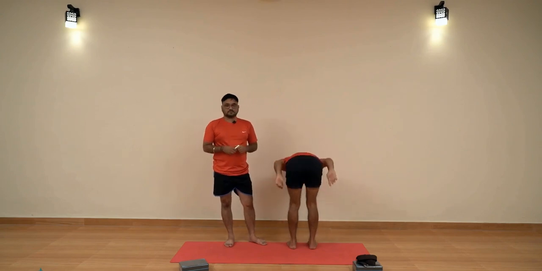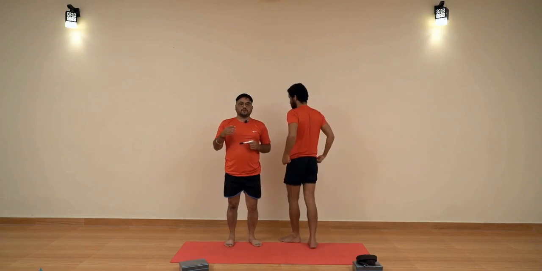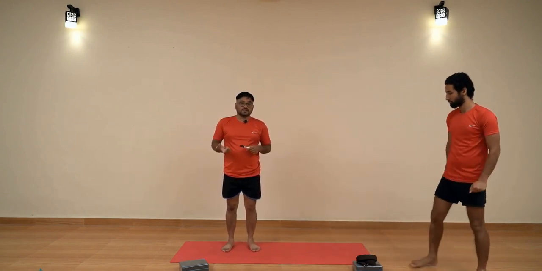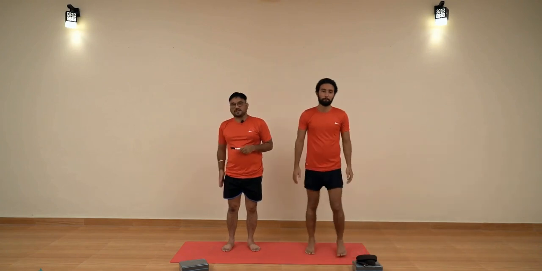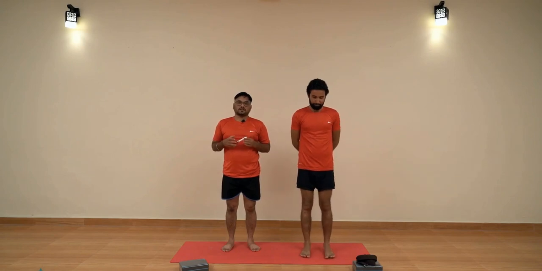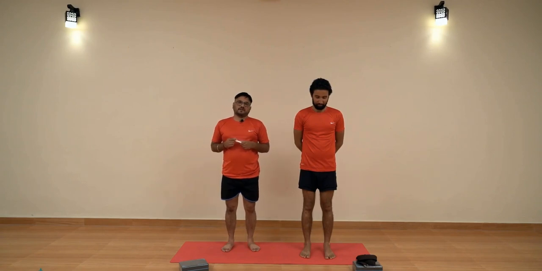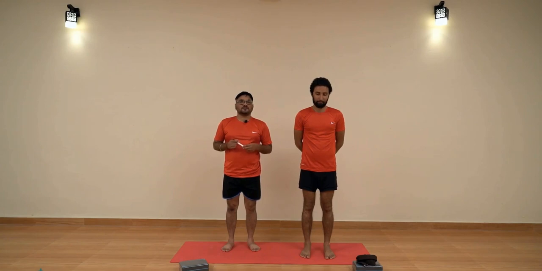Release. Make sure that if you have a problem with backward bending, you check the opposite muscle. If you have a problem with forward bending, check the glute tightness and the hamstring tightness. Because of the sitting jobs nowadays, it gets overused. So don't forget to stretch it every day, my friends. Simple stretches you have. Take 2 minutes, 3 minutes from your activities of daily living and stretch your glutes every day.